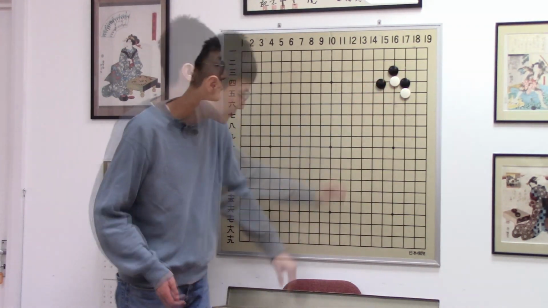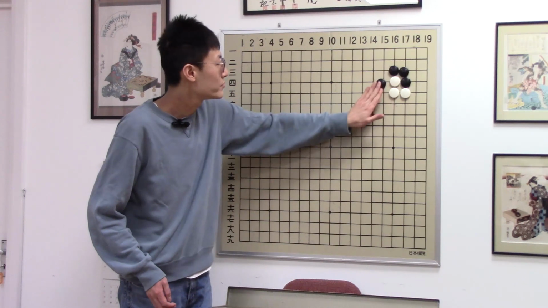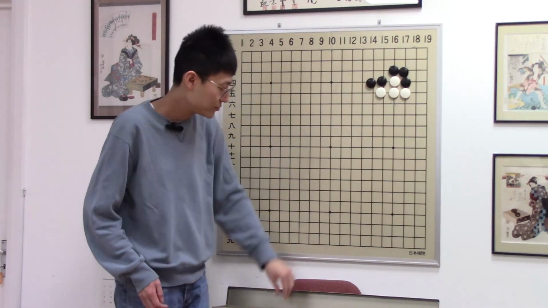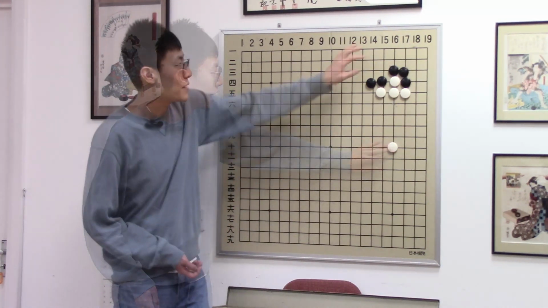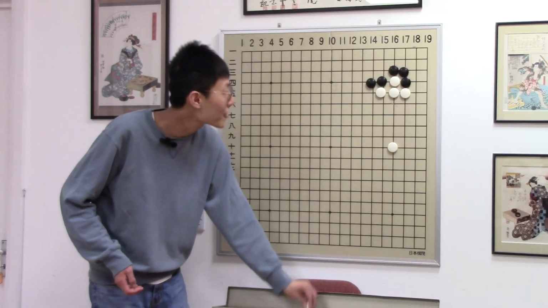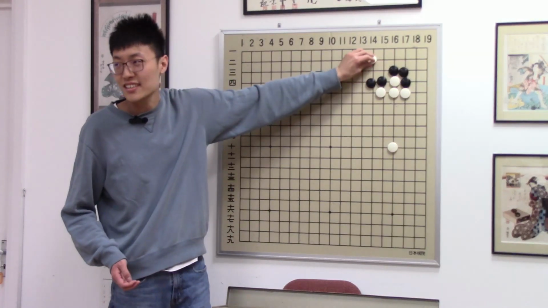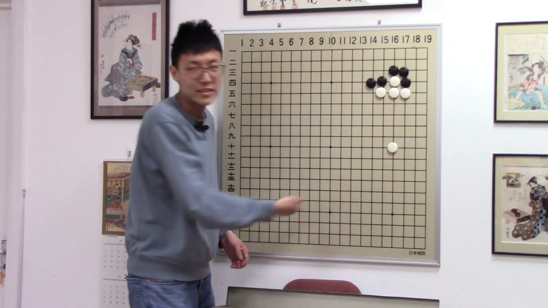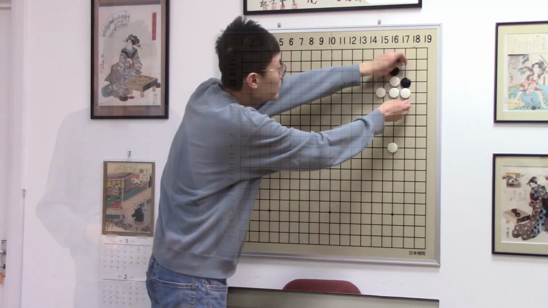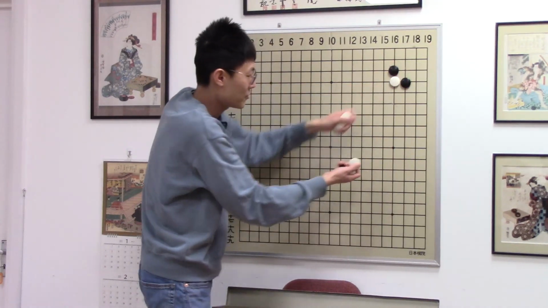You play the double hane. Let's just keep it simple. Black got the solid territory, but there's a slight weakness in this general area, but this is not the center of today's discussion. And white got a nice framework. That's the logic behind the attachment. So you either play the hane from this side or from the other side.